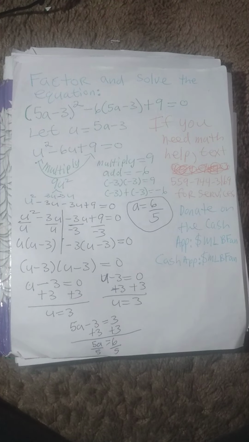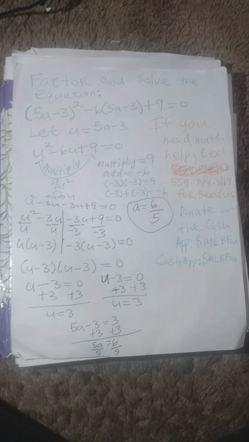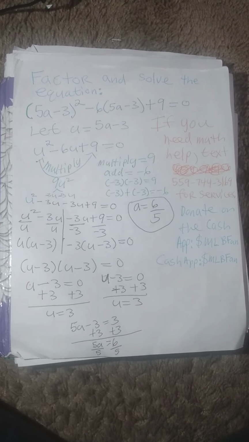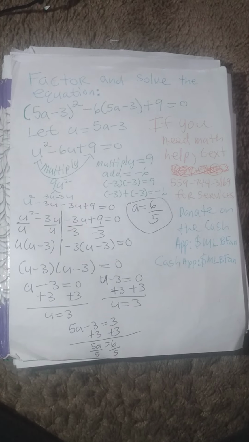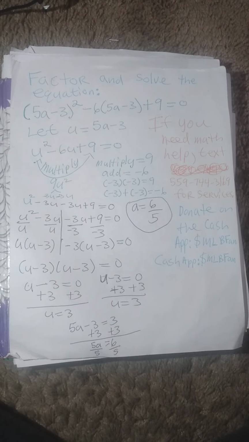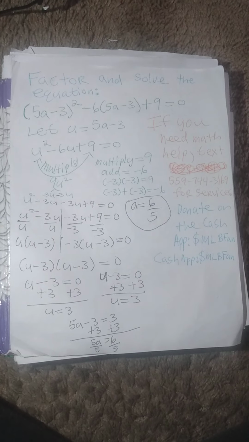Today we are going to learn how to factor and solve the equation. Here we see a function of (5a minus 3) squared minus 6 times (5a minus 3) plus 9 is equal to 0.